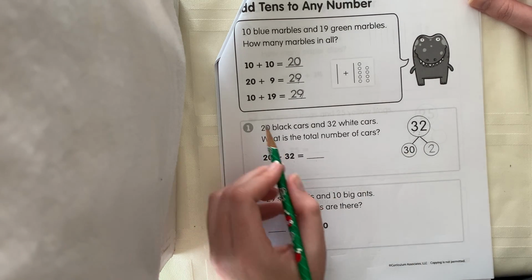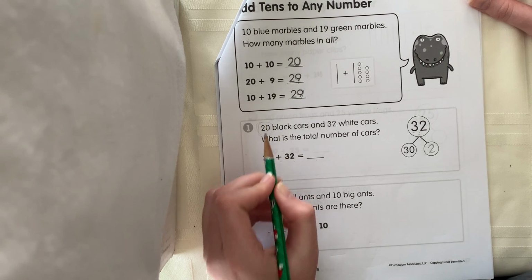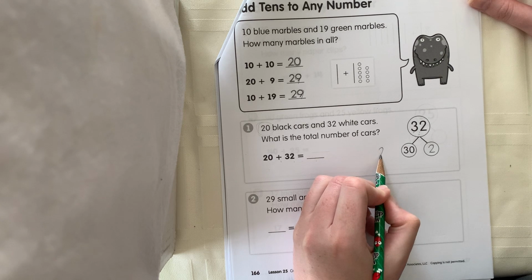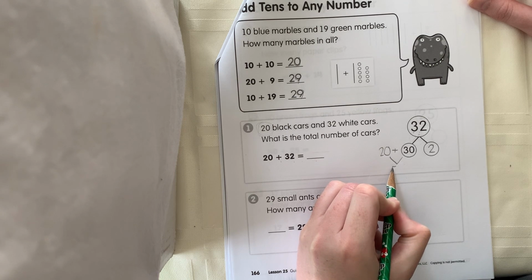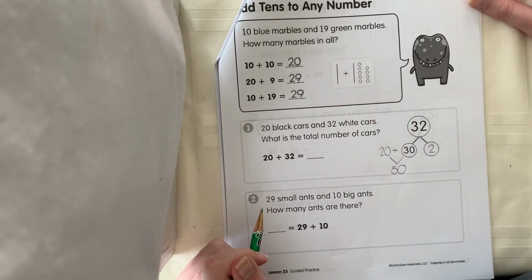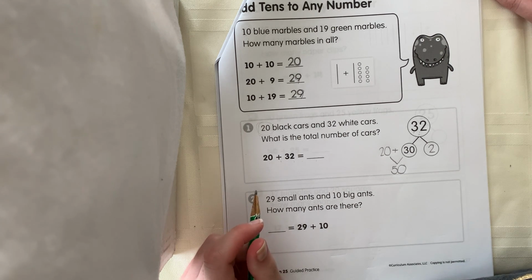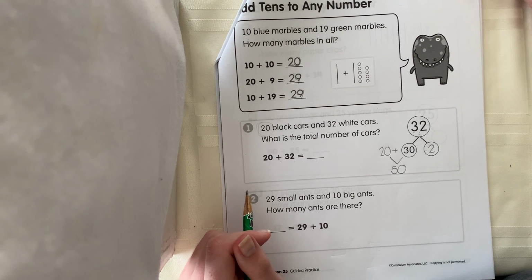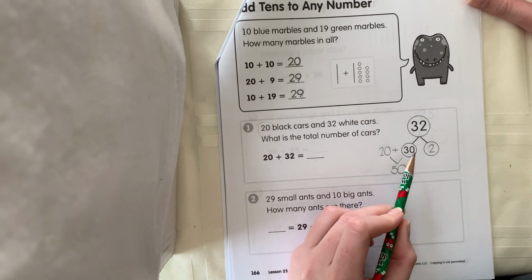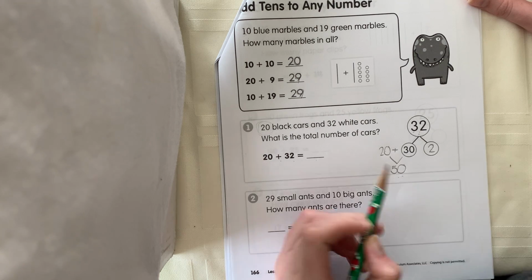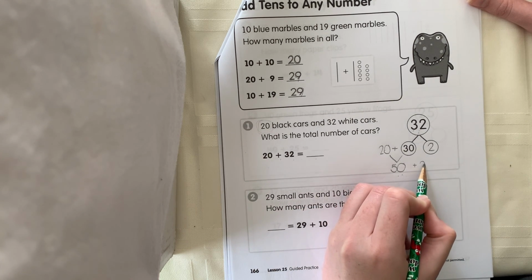So what I would do is I would take my tens from 20. So I would add 20 plus 30. That number is 50. Again, one way that I can solve that would be to count on. Another way I could solve that is by skip counting by tens. So if I know that I'm at 20 and I need to go up 30, I would skip count 3 times. 20, 30, 40, 50. 20 plus 30 equals 50, and that is my tens, but I need to also add my ones.